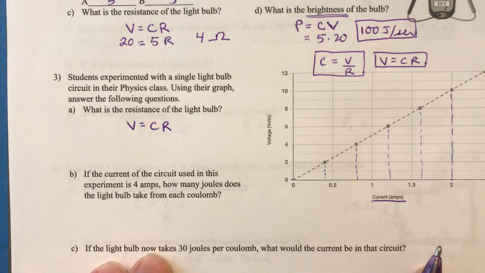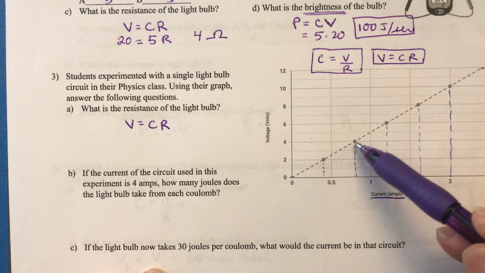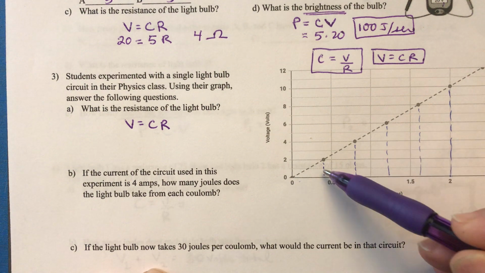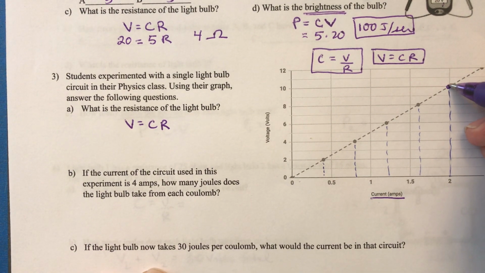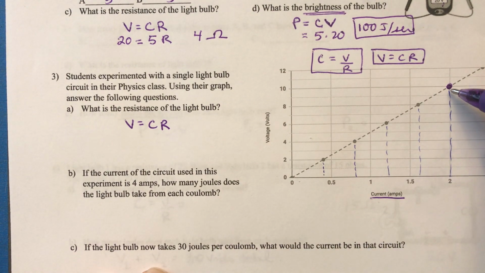In number 3, we're given the information in a graph. Notice that it is linear here, so the rate of change is constant, and I drew these little dotted lines here. But this is probably the easiest one to focus on. If the voltage is 10, then the current is 2.